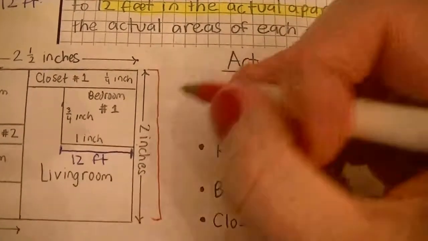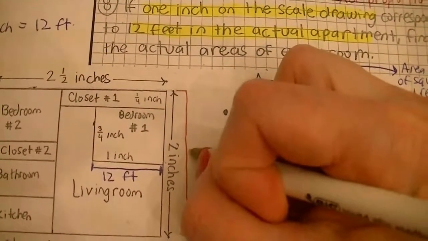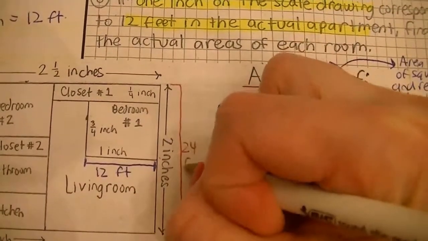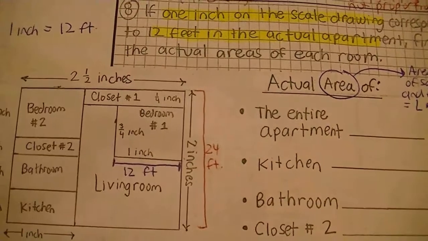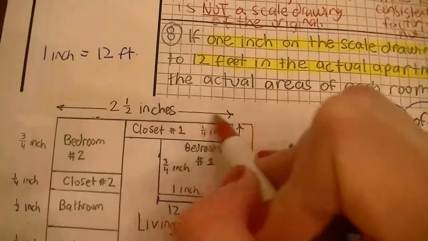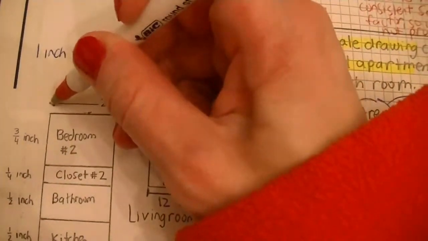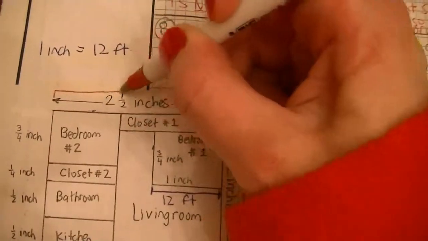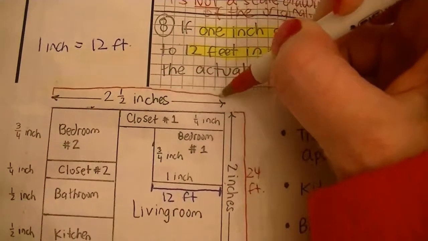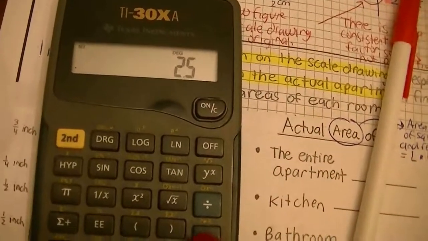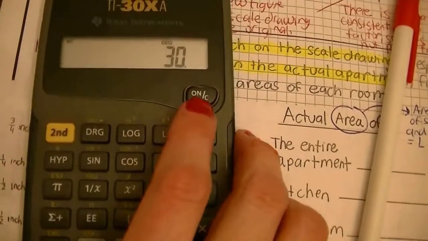So 2 times 12 is 24, so that right there is 24 feet. Okay, what else we got right here? Oh gosh, this is 2.5 inches. So this whole thing, I gotta multiply that by 12. So 2.5 times 12 is 30 feet. In real life, that's 30 feet.